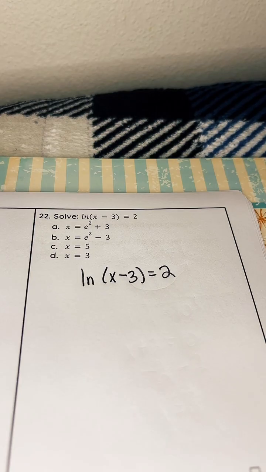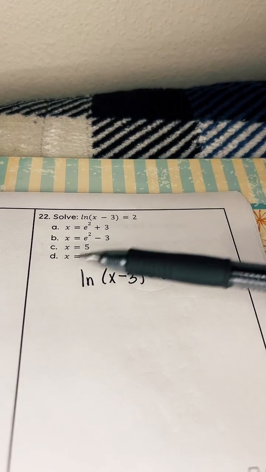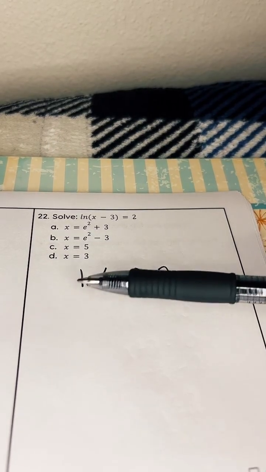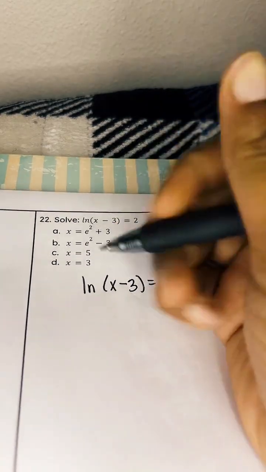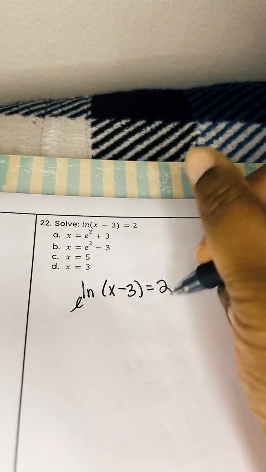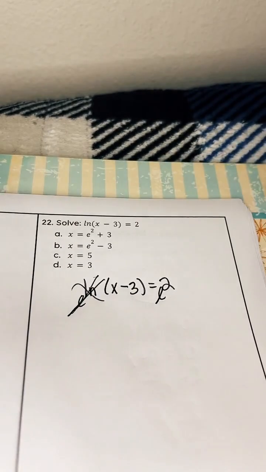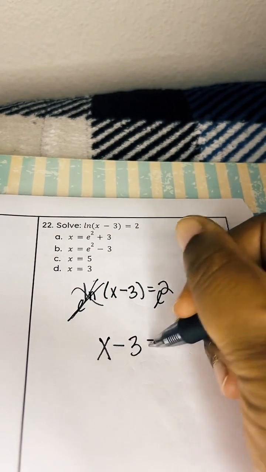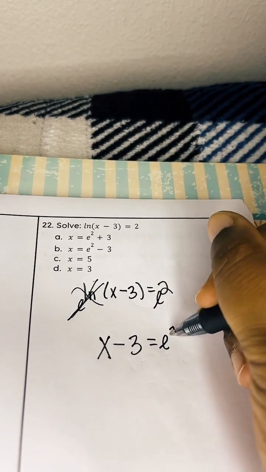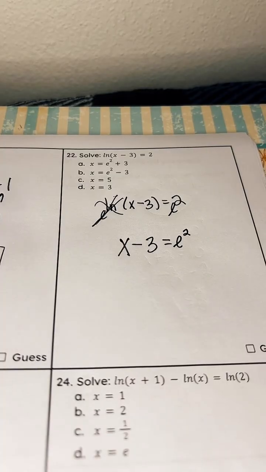Okay. All right. And just like we are, good. Country girl Ashley said, take e to both sides, because we want to cancel out this ln. Yes, this is the inverse. So we have x minus 3 equals e to the second. All right, how do we get x by itself? What's the next step?